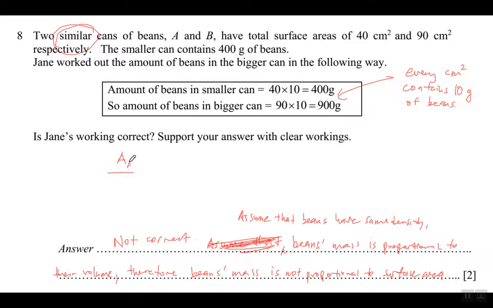Okay, I can have a little bit of working here. The surface area of A over the surface area of B is equal to 40 over 90, which is 4 over 9.